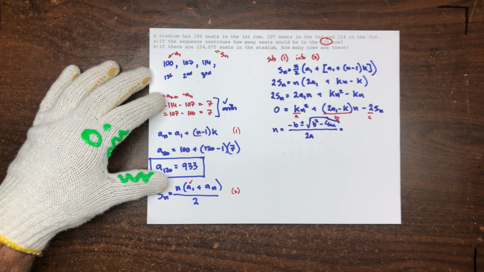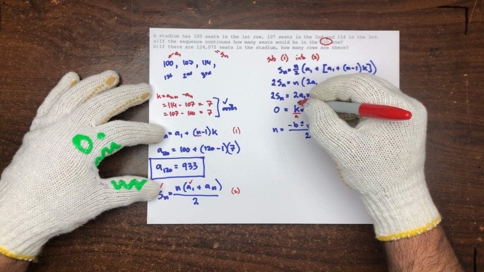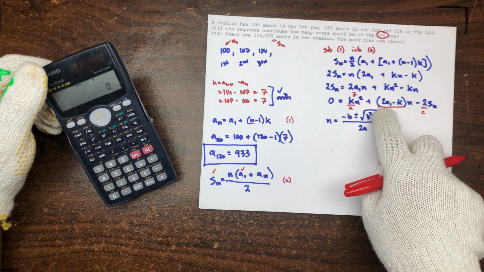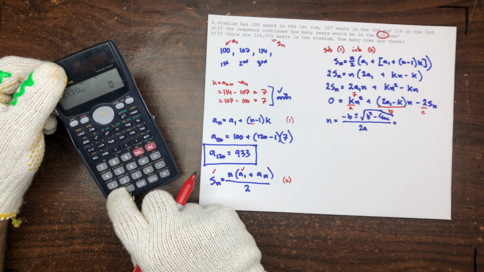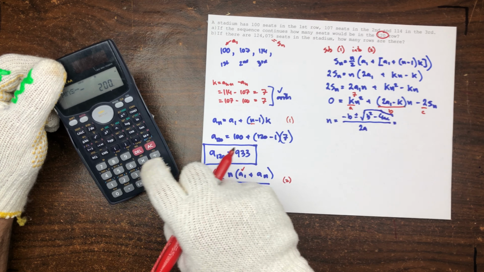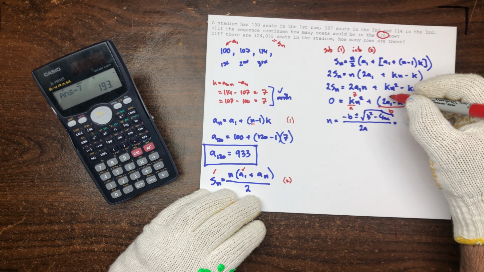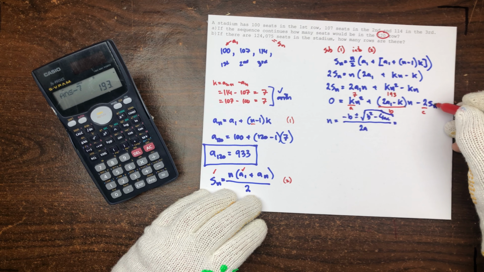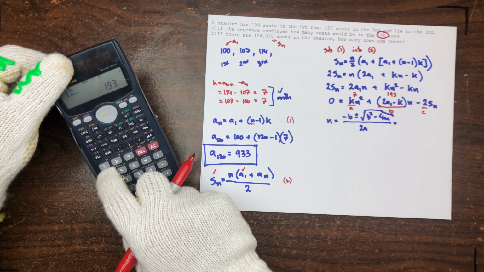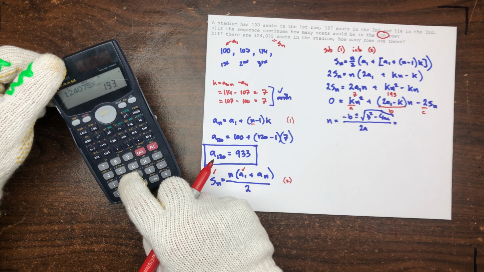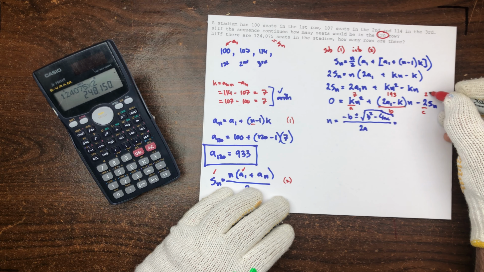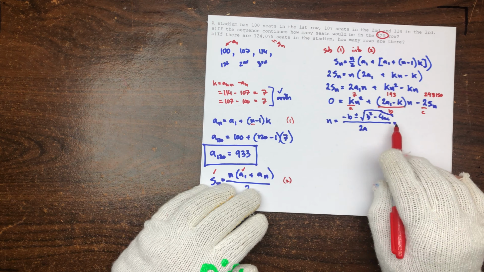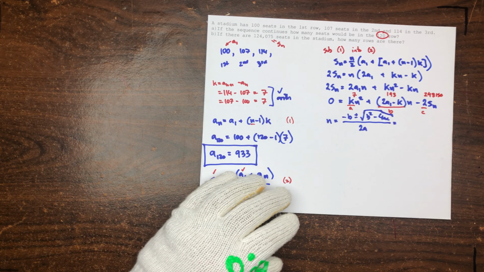We should put numbers in here first. So what's k equal to? k is equal to 7. For b, what's the first number? a_1 is 100, so 2 times 100 minus k, which was 7. So this b here is 193. And 2S_n, well, S_n is 124,075, times 2 is equal to 248,150. I should have put numbers in first, but the equation still stands. Let's plug everything in now.